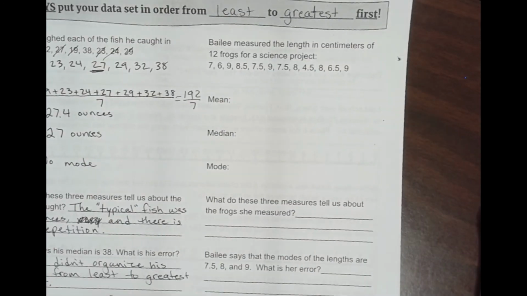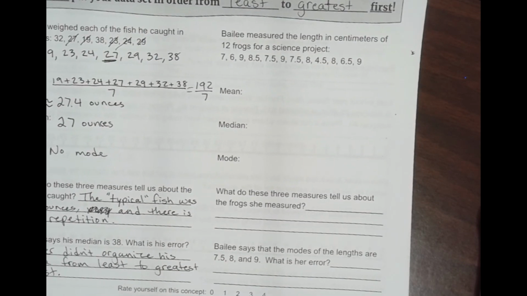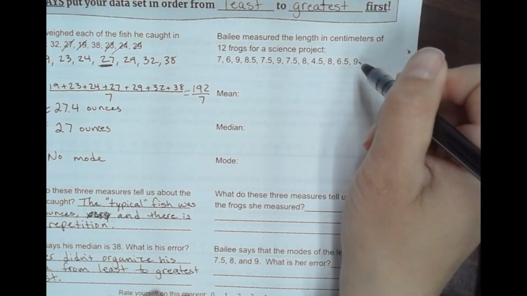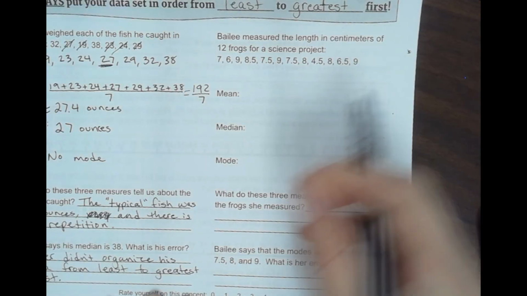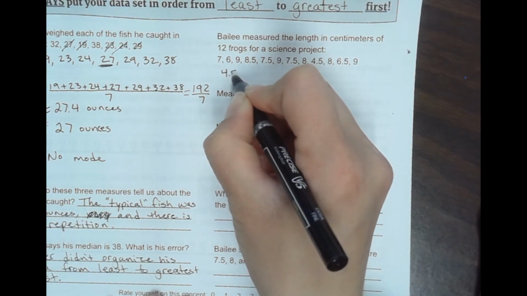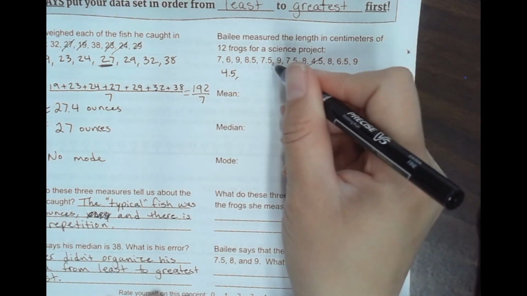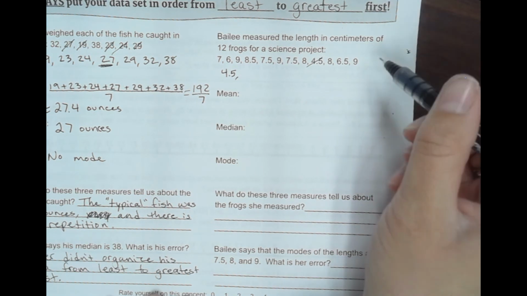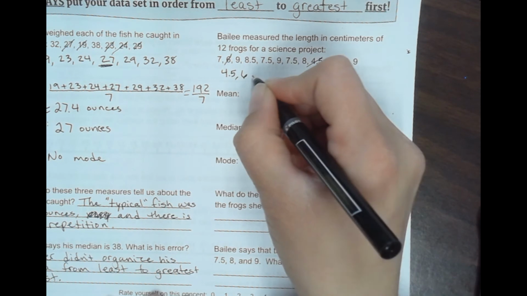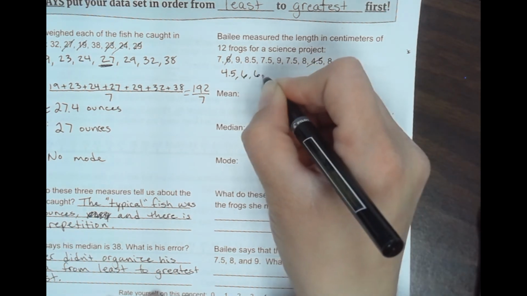Alright. Bailey measured the length in centimeters of 12 frogs for a science project. So first thing we want to do is put our stuff in order from least to greatest. So the smallest frog we have here, 4.5 looks to be the smallest. So write it down, cross it off. Next, I have a bunch of 0.5s but no 5s, so 6s. I have a 6. Any other 6s? No, I do have a 6.5.